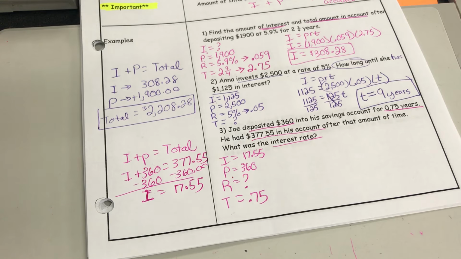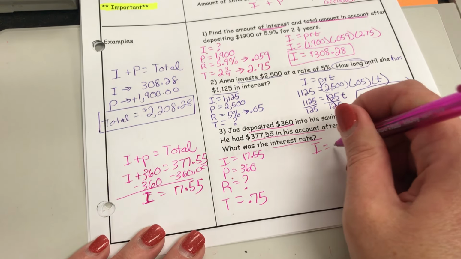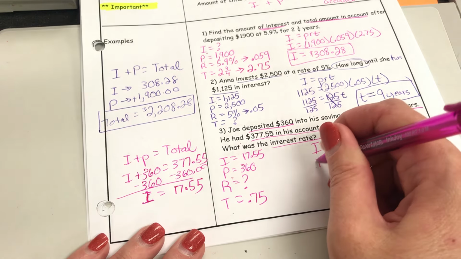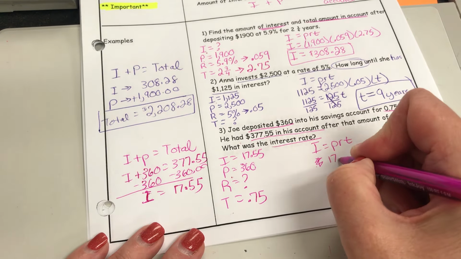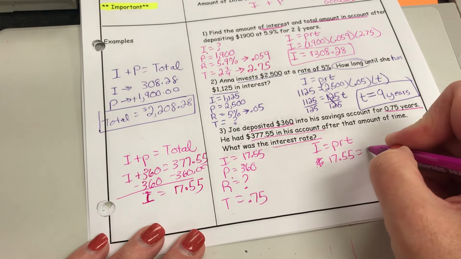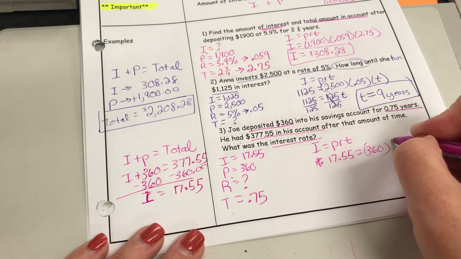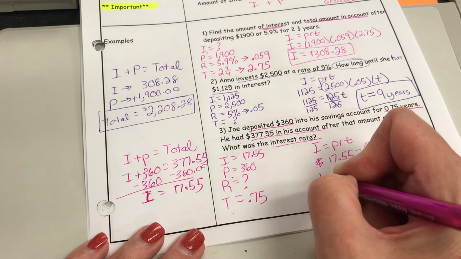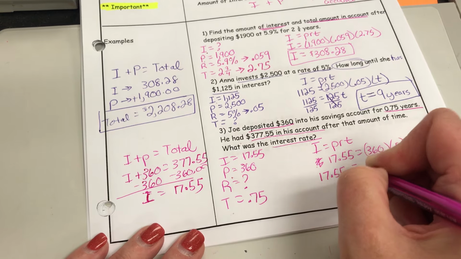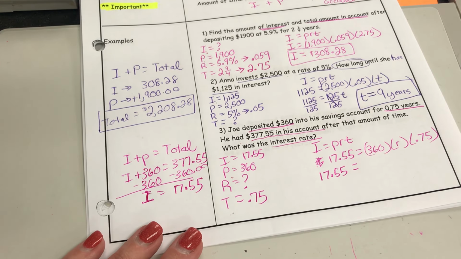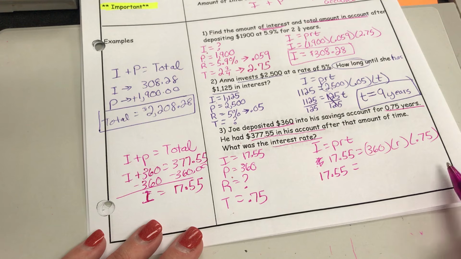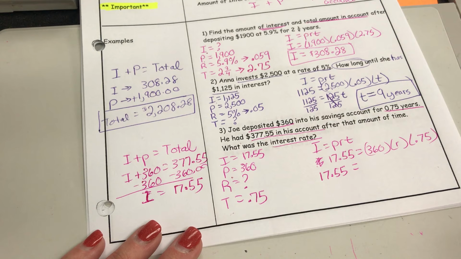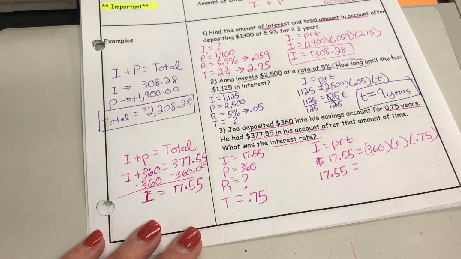So now I just have to find the interest rate, right? So here we go. I equals PRT. Oh, we do know the interest. Hold on. The I is $17.55. My principal is $360. My rate, I don't know. And my time is 0.75. So $17.55 equals, what do I do? Multiply 360 by 0.75. Okay, if you'll do that, please, and tell me what you get. 270.